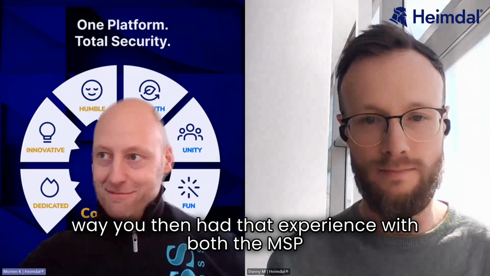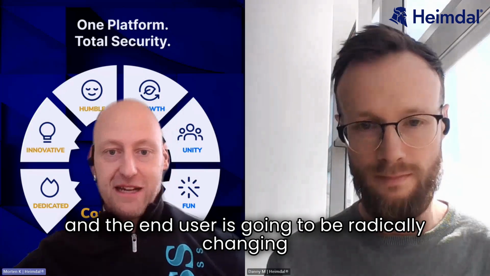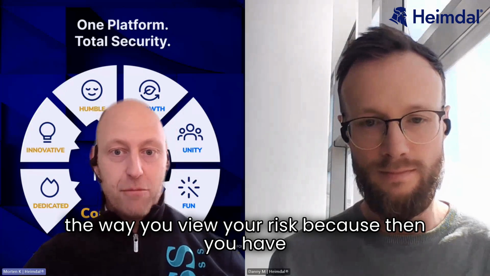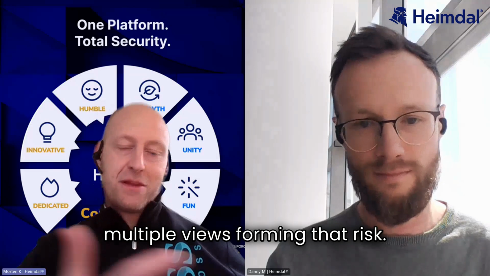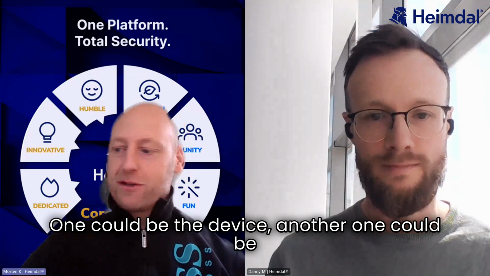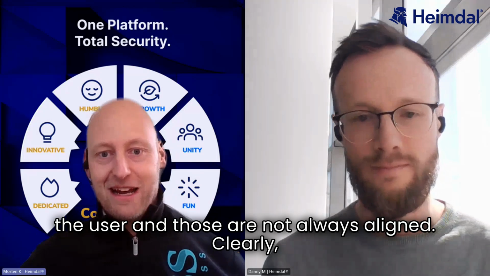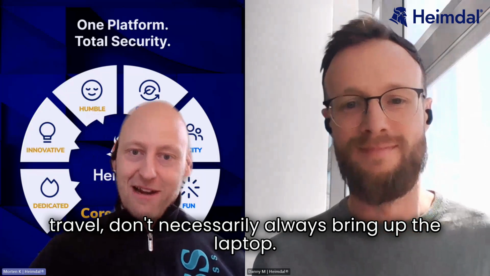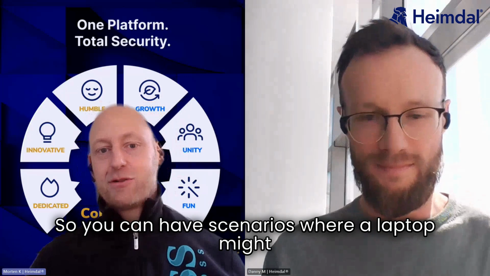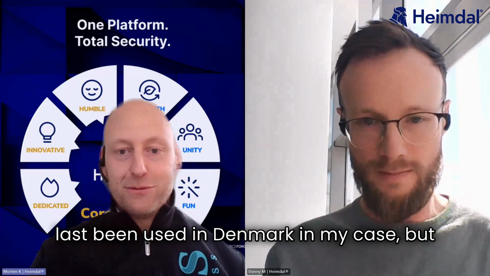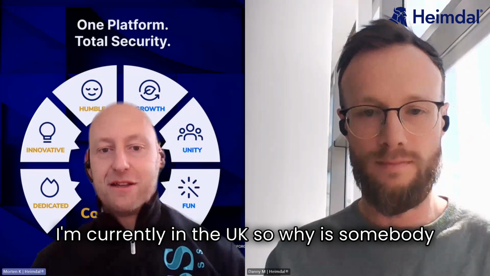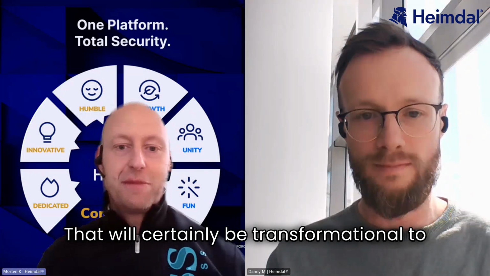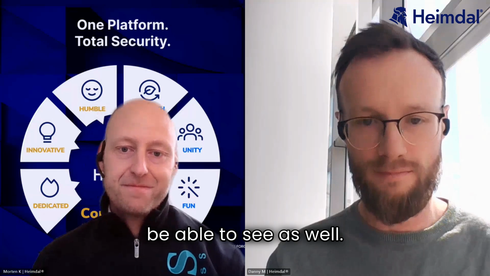And again, it flows really well into the platform thinking, because the way you have that experience as both the MSP and the end user is going to radically change the way you view your risk, because then you have multiple views forming that risk. One could be the device, another could be the user, and those are not always aligned. Clearly, I use my mobile phone a lot when I travel and don't necessarily always bring up the laptop, so you can have scenarios where a laptop was last used in Denmark, in my case, but I'm currently in the UK. So why is somebody logging into my account from Bangkok? That will certainly be transformational to be able to see as well.